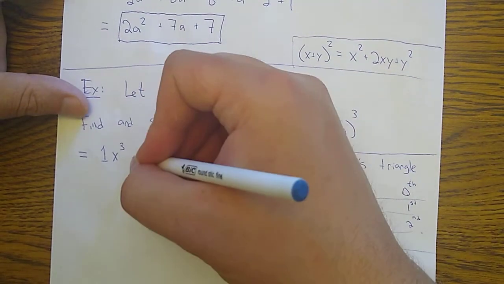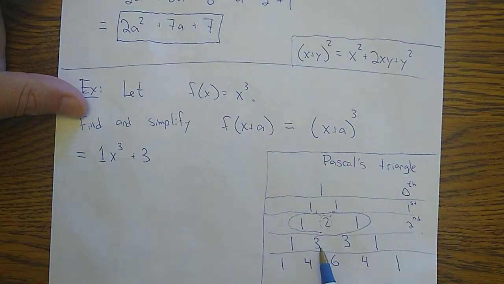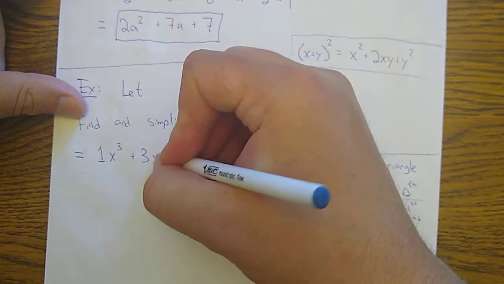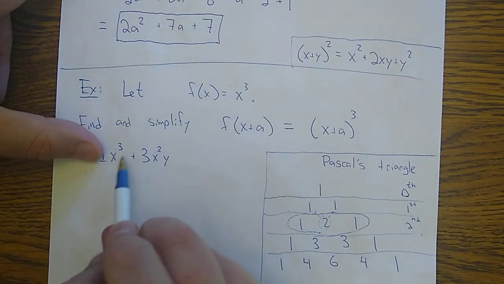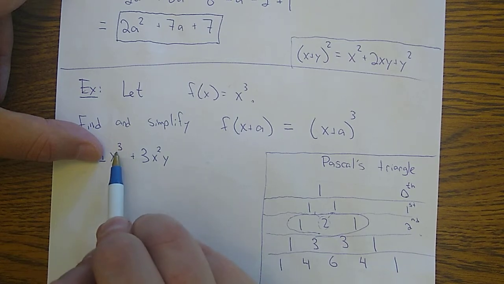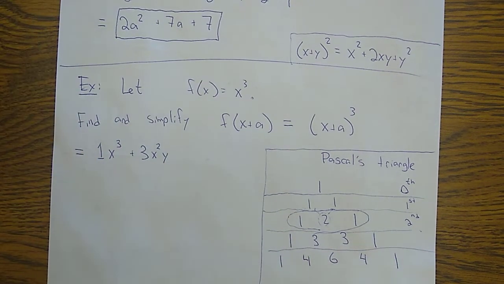The next term is going to be a 3. And then my x's go down, my y's go up. So now I'm going to have x squared y, because the x's go down and the y's go up. So now it's going to just be x squared. And I didn't have any y's, but now I'll have 1 y.